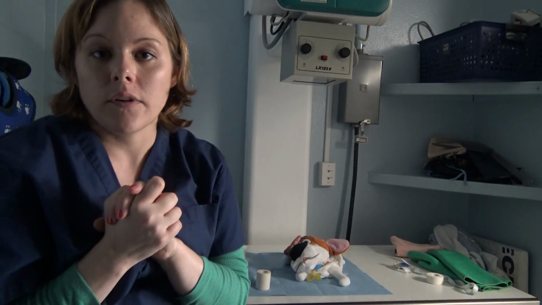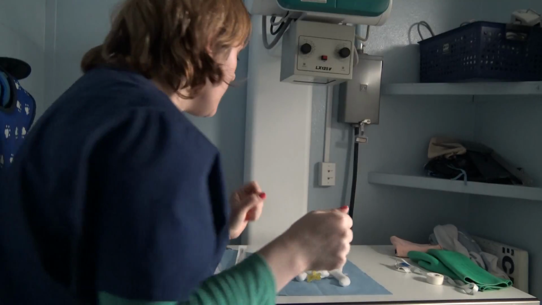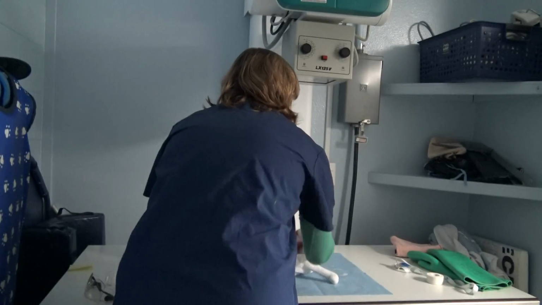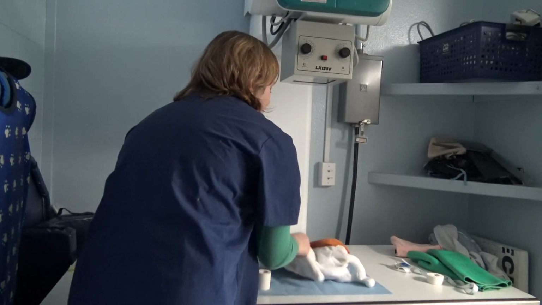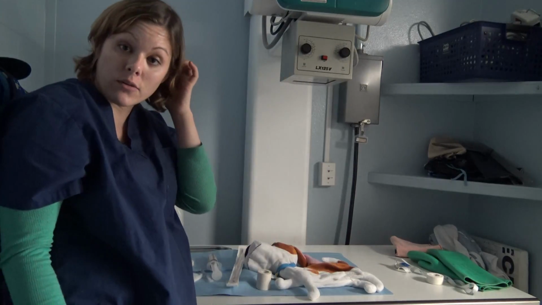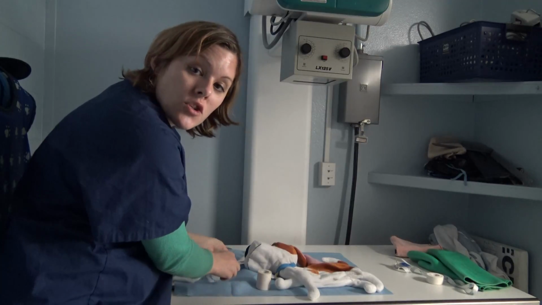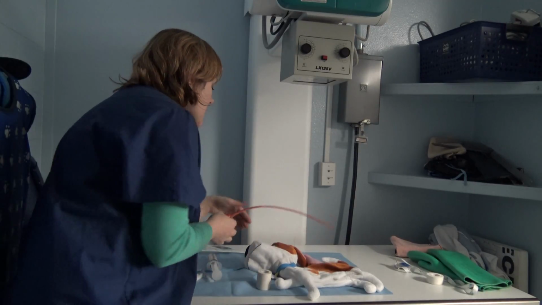So before you ever do a stomach tube, you want to make sure that you have the right positioning. So we're going to go ahead and have our patient restrained in a lateral recumbency. And we're going to measure from the tip of his nose to the last rib, or the 13th rib.